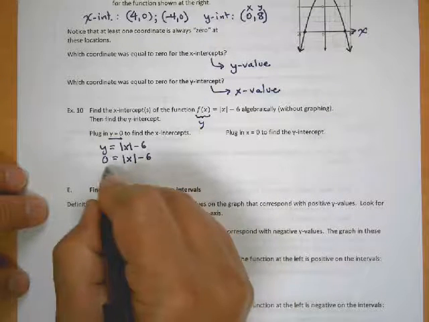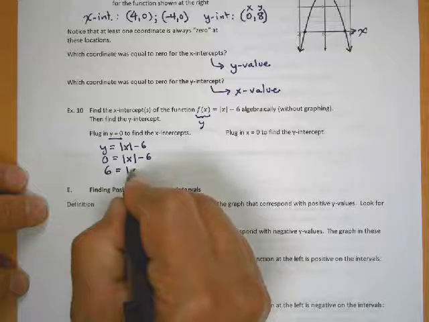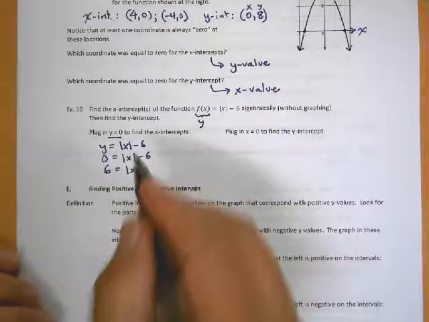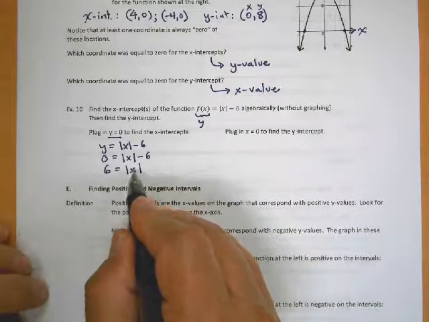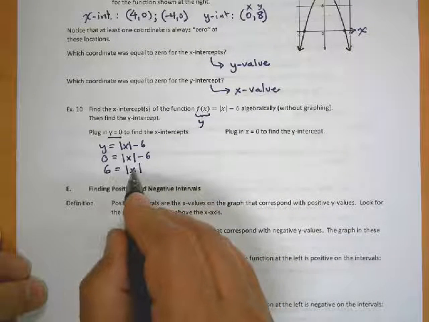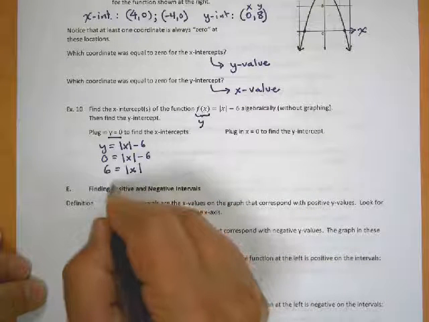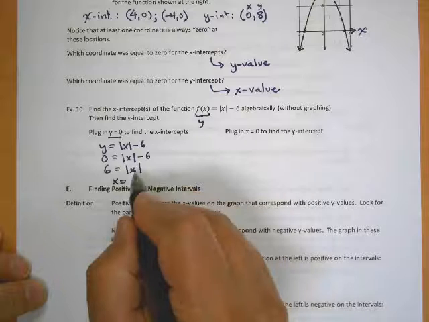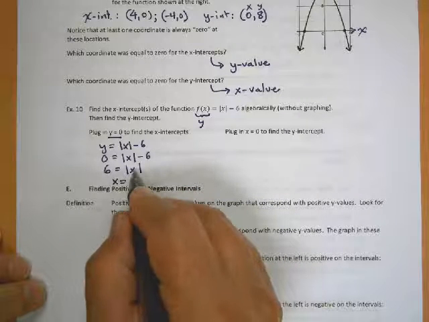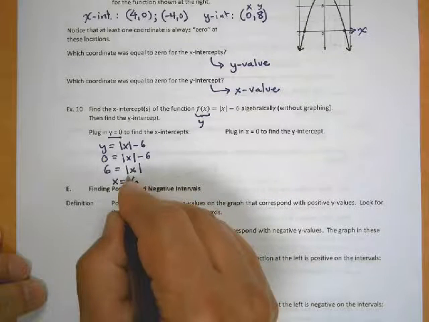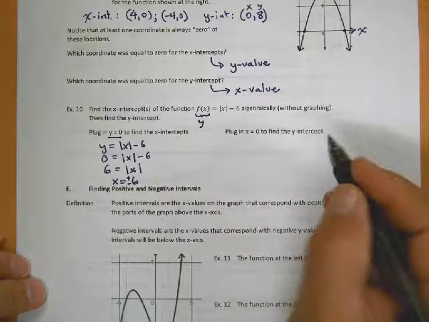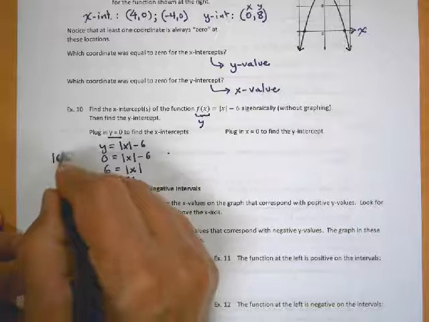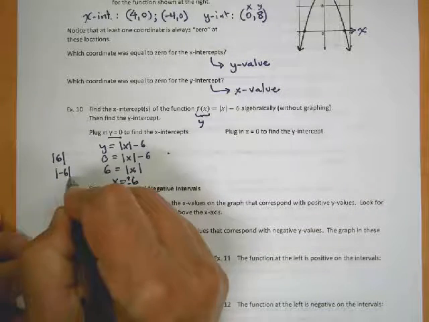I'll add 6 to both sides. And now I'm going to try and solve this by just thinking about it. Which numbers are 6 away from 0? In other words, which numbers could I put in there that have an absolute value of 6? And there's two of them. The absolute value of 6 is 6. And the absolute value of negative 6 is also 6. So you have two answers there, positive or negative 6. Let me show you. This equals 6, and this also equals 6.